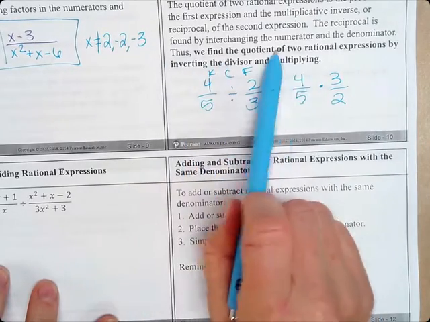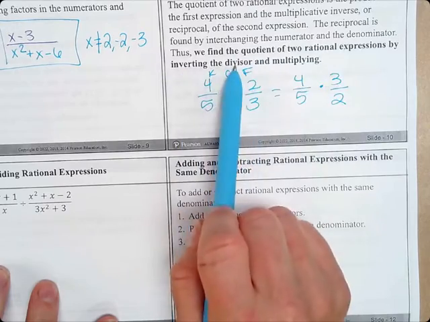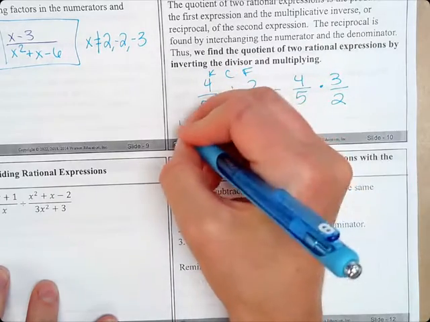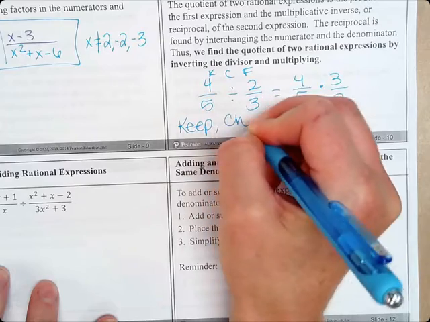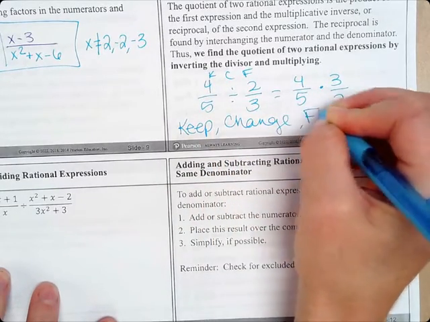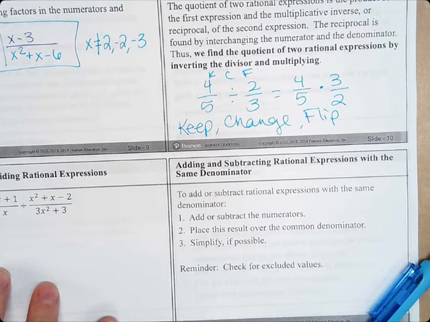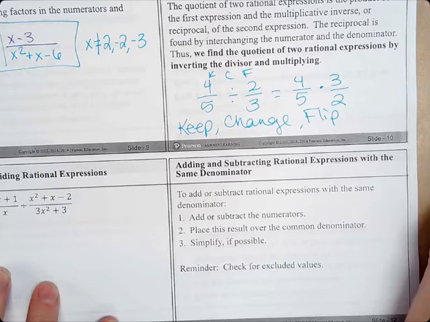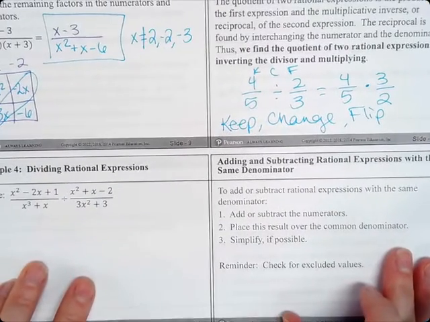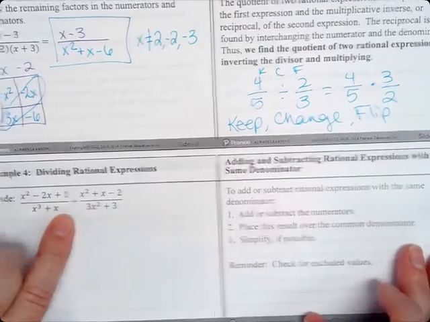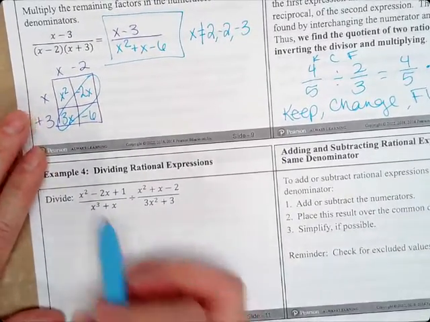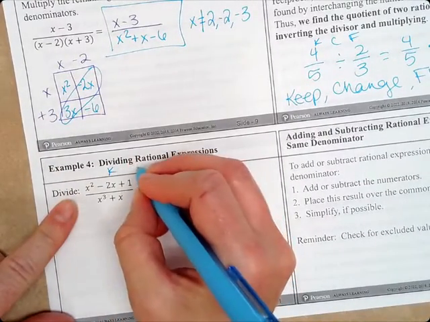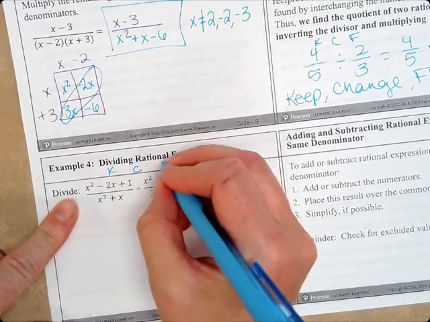So we find the quotient of two rational expressions by inverting the divisor and multiplying. Easier said, keep, change, flip. Anytime you divide fractions, you keep, change, flip. I think y'all learned that back in 6th grade. So now we're applying it to a harder concept with rational expressions. So we are going to keep this, change division to multiplication, and then flip the other fraction.